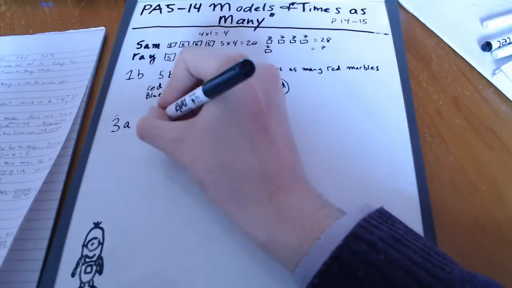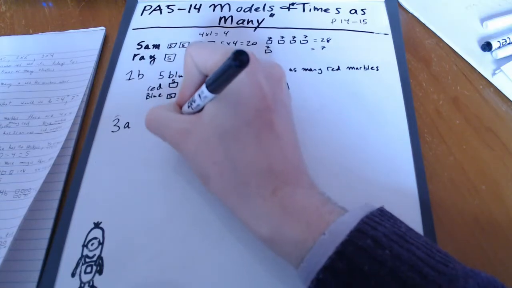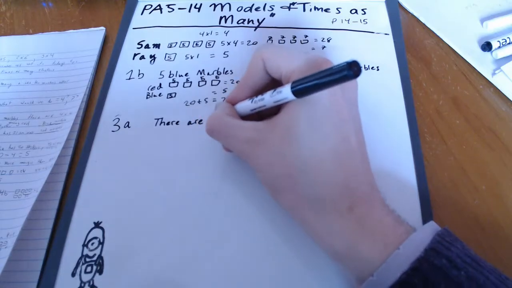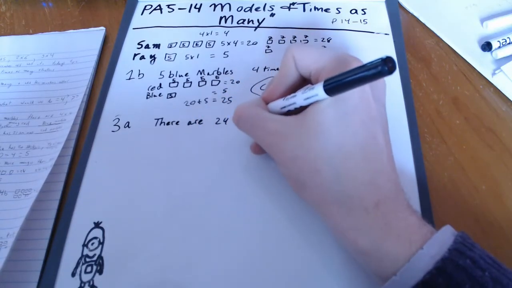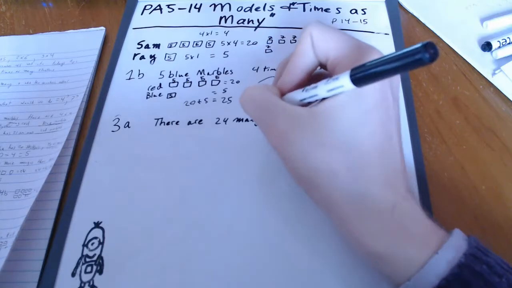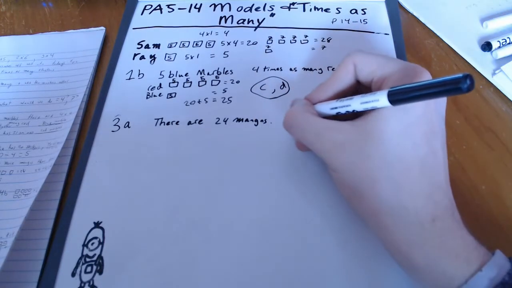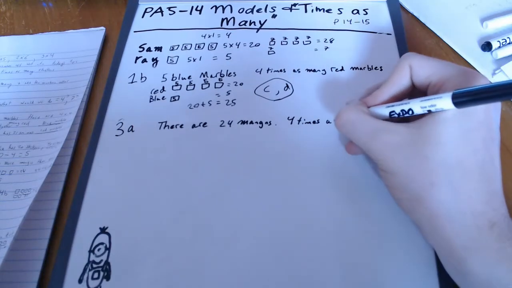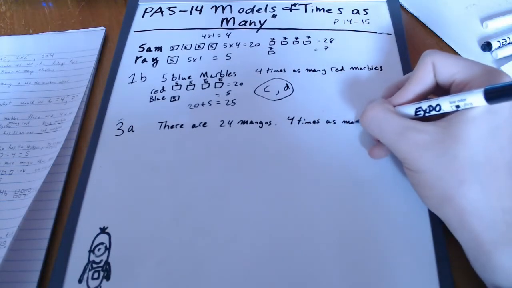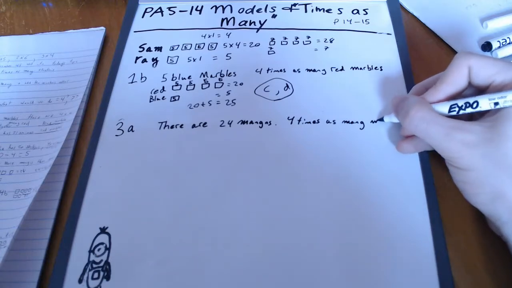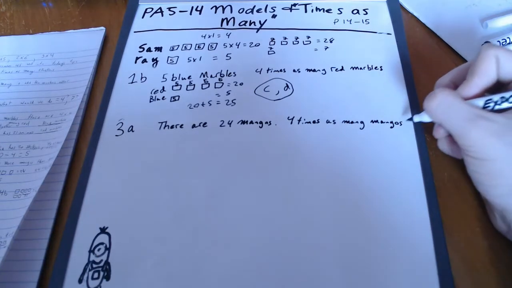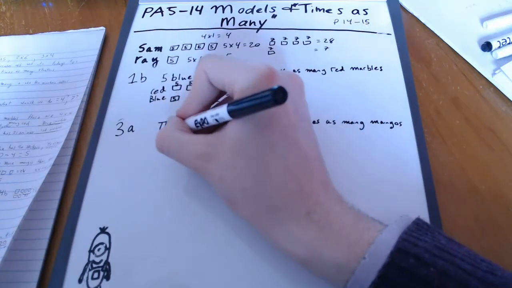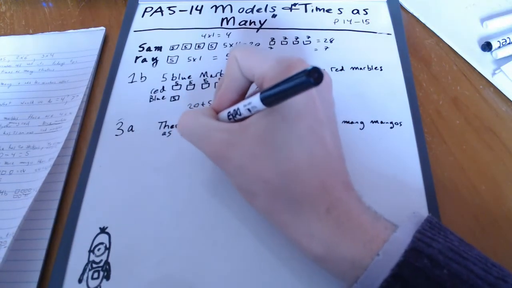So it says there are 24 mangoes, and then there's 4 times as many mangoes as avocados.